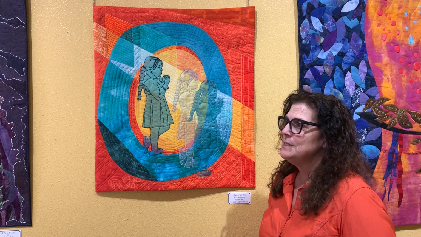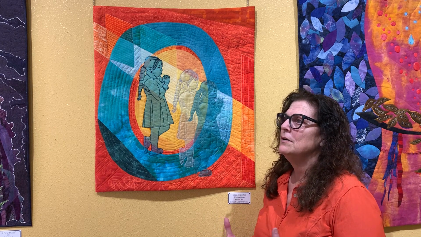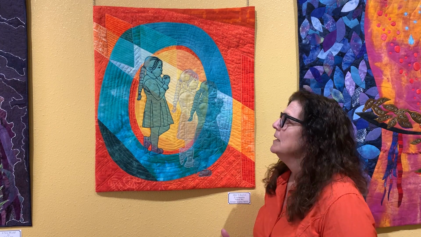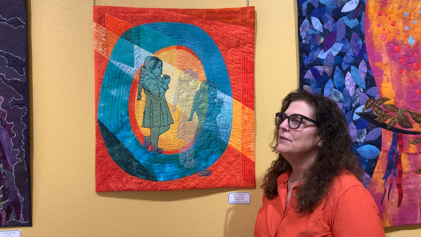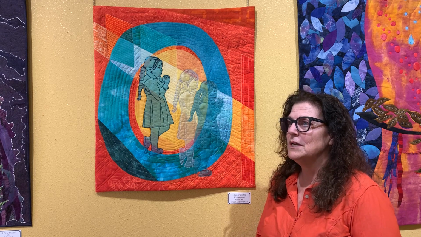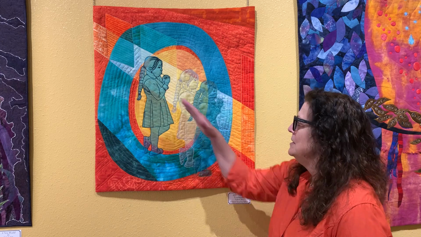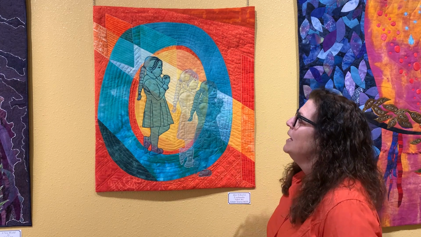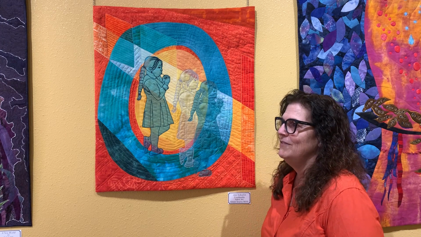The background design is based on mosaic tile near where I was staying. The colors came from that. The shapes are based on a view from my hotel room looking down the street and seeing those angles there. You can see the lines coming through. And of course the figure is a little girl that I snuck a picture of on the street.